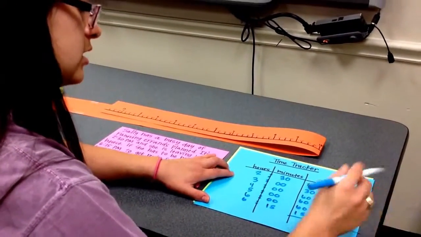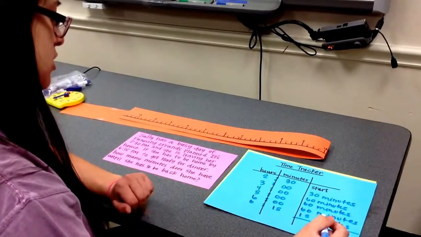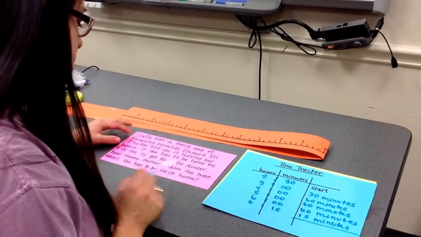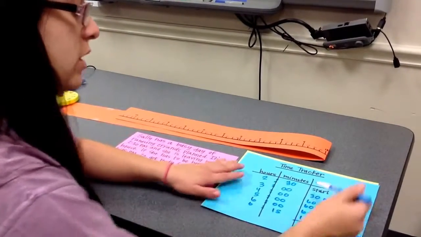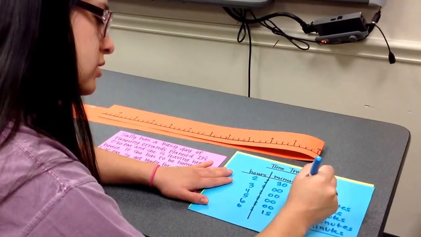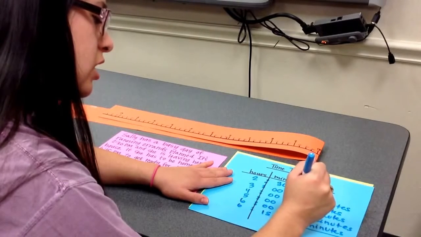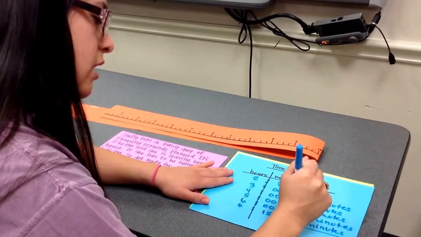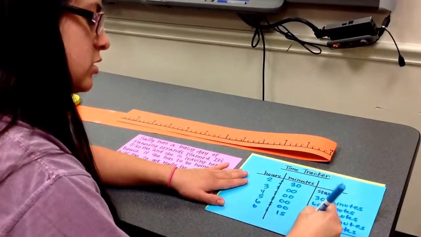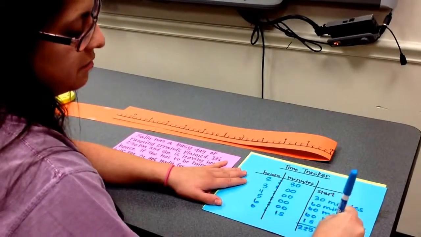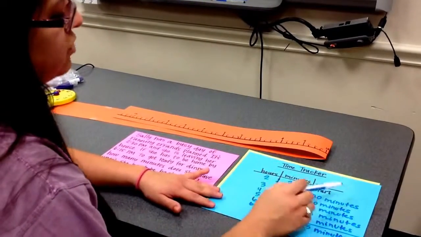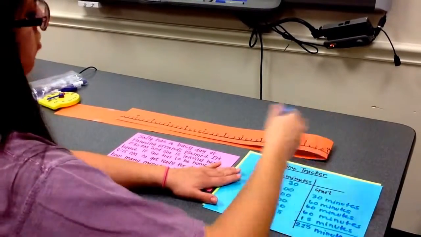So on this side is all of our minutes that we have moved forward with. If we want to know how many minutes she has until she gets back home, we add all of these minutes. So we have 6 and 3 is 9, 15. 15 plus 6 is 21, and one more is 22. So that's 225 minutes that she has until she has to get back home. And that's using the time tracker, and this is the set model.